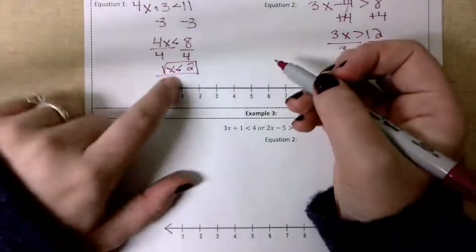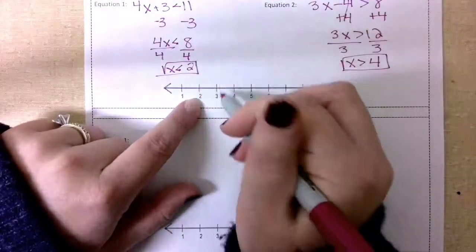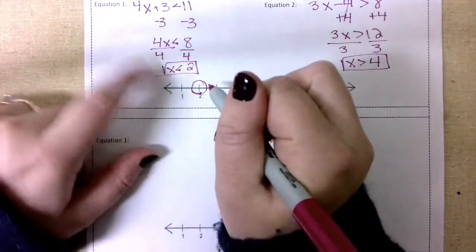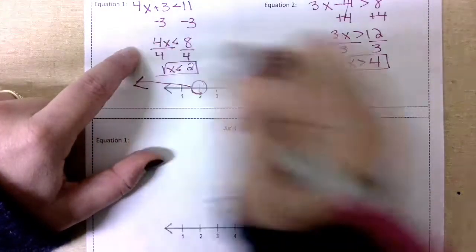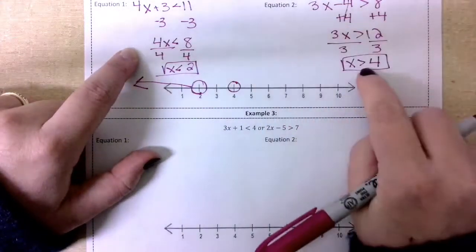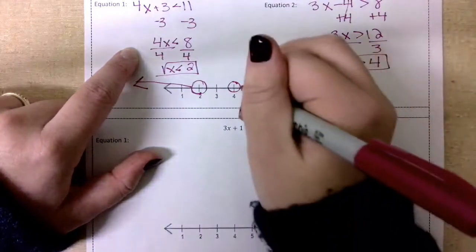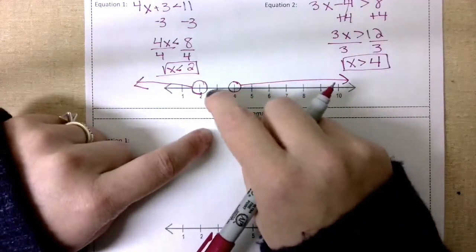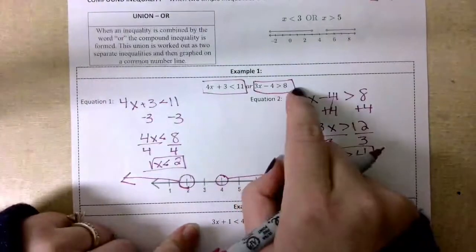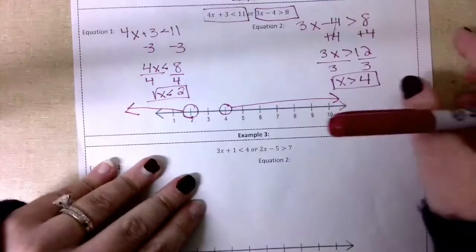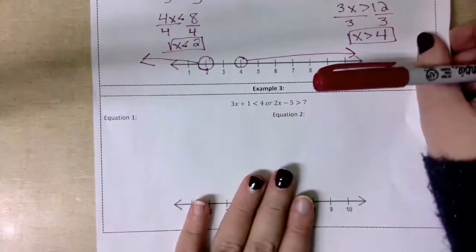So, x is less than 2. I go to 2. It's an open circle at 2. X is less than that. 1 is less than 2, so I'm going to the left. Go to 4. Open circle. X is greater than 4. 5 is greater than 4, so I'm going this direction. Which means these numbers in between do not satisfy either inequality, but the outsides will satisfy at least one. I'm skipping over the second one. I'm jumping to the ands.